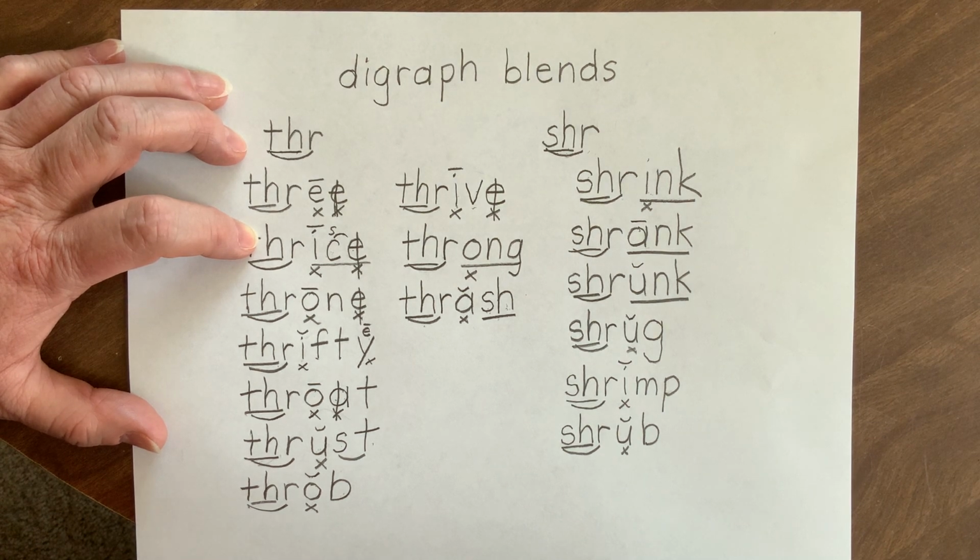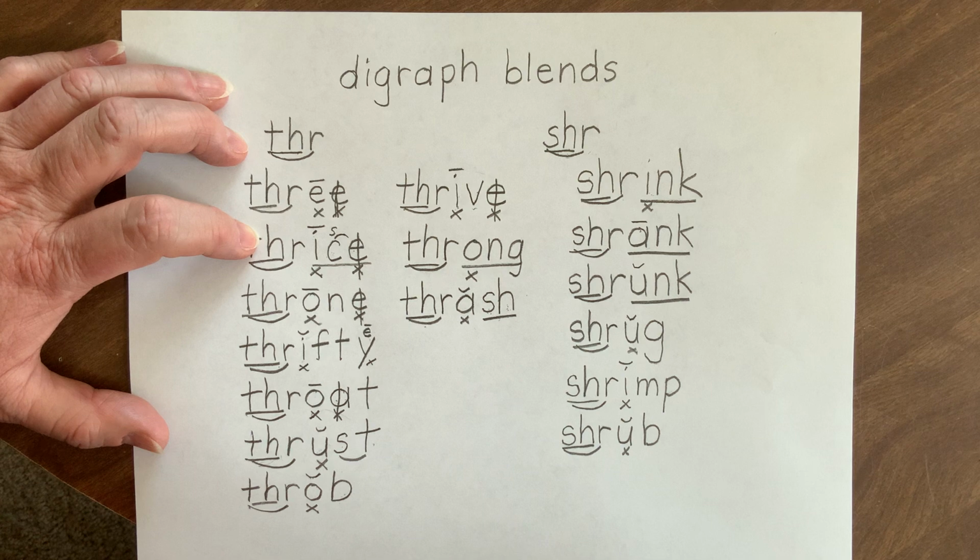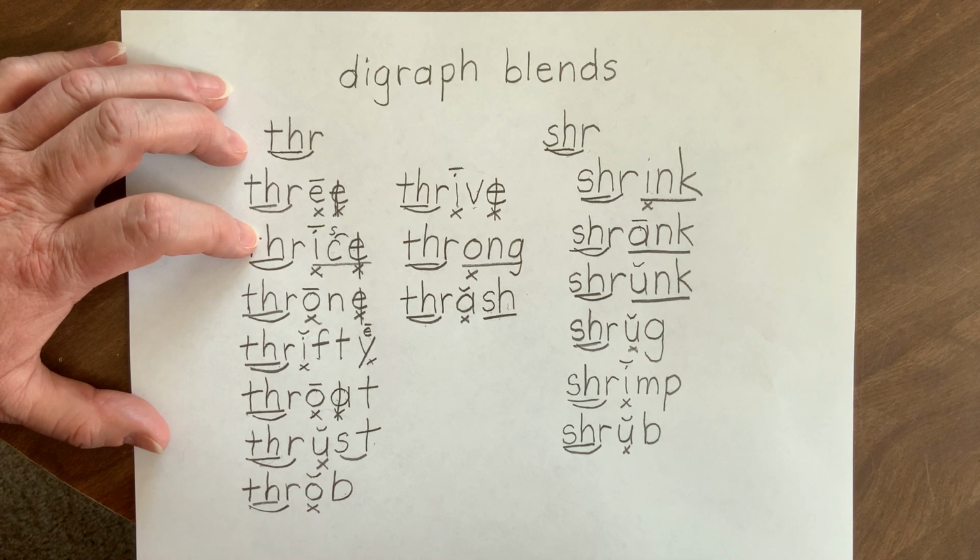Okay, we'll do our last word now. Shrine. A shrine is usually a place that we build to remember and think about something special. There's different kinds of shrines, but we use them as a place to think about or feel something special. Shrine.